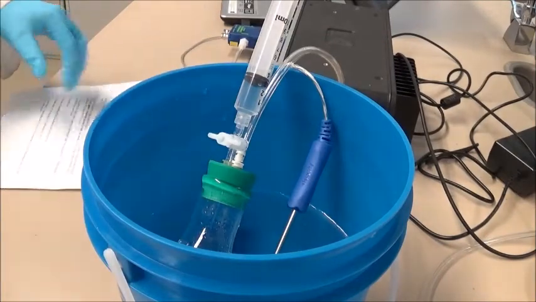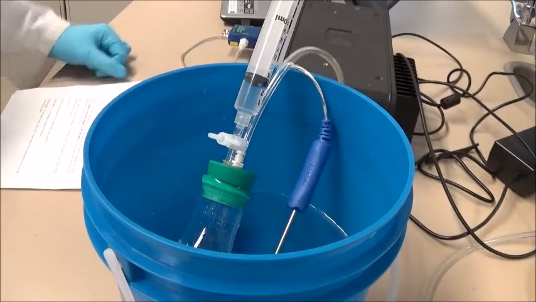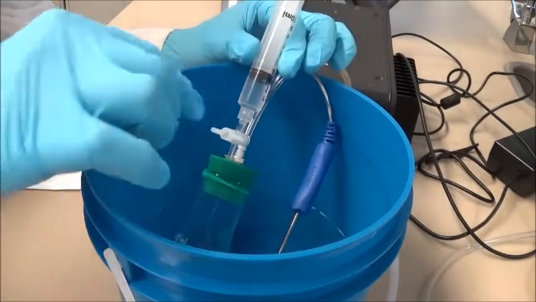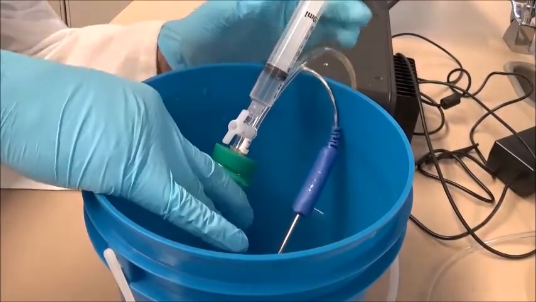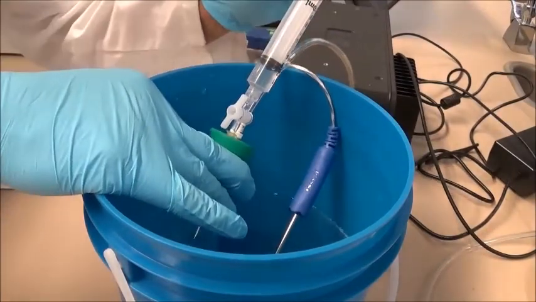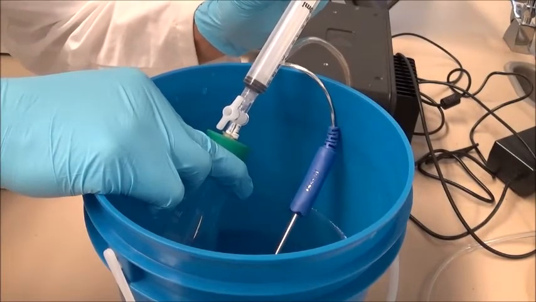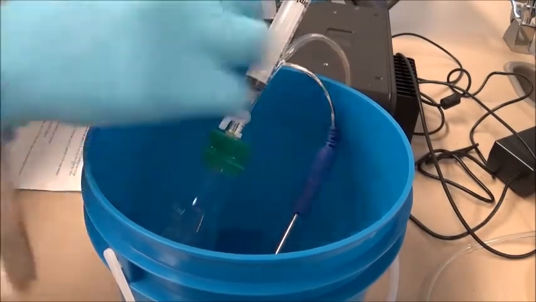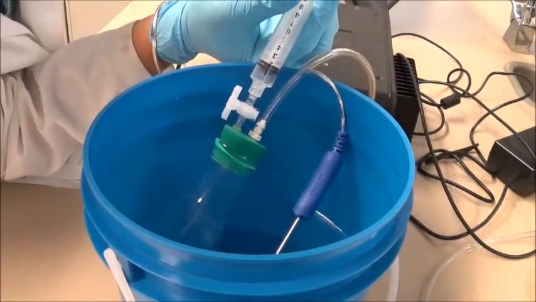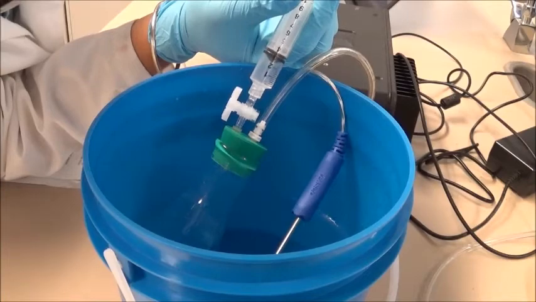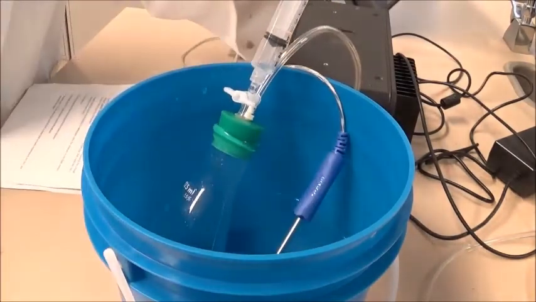Once we have tightly screwed the syringe on top of the valve locking port, we will now quickly open this valve by putting it in the vertical position. Then we're going to quickly squeeze the volatile compound into the flask. Once we have done that, we're going to quickly pull the syringe back to the 3 milliliter mark and then quickly shut the valve off by putting it back in the horizontal position.